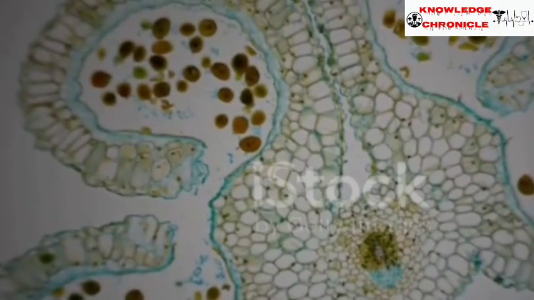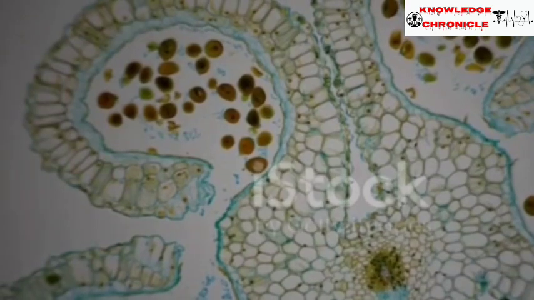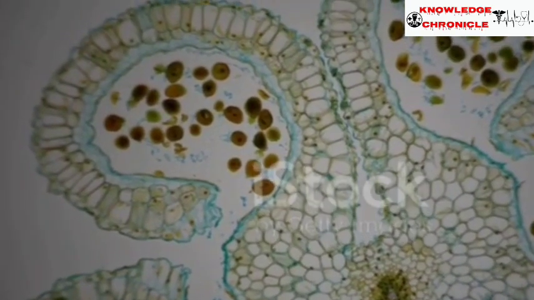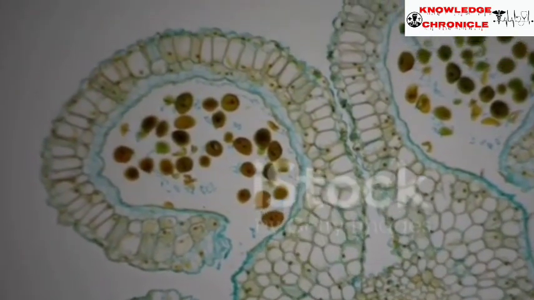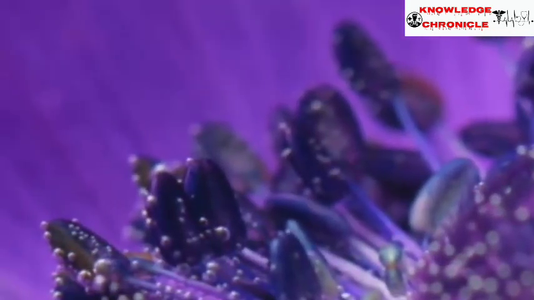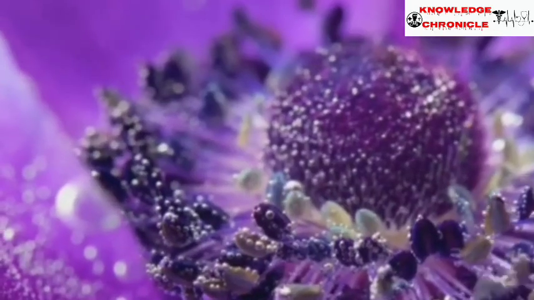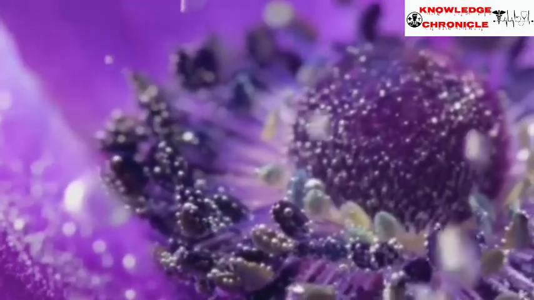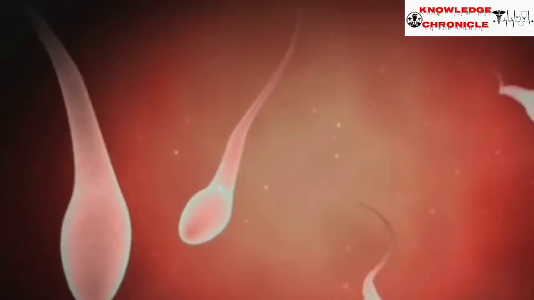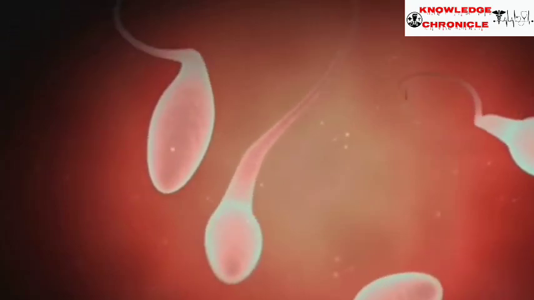In TS view, a microsporangium shows 4 important wall layers. First, the epidermis, the outermost protective layer. Second, endothecium, just beneath epidermis, important for anther dehiscence or opening. Third, middle layers, 1 to 3 thin layers, which later degenerate. And fourth, tapetum, the innermost layer, nourishing the developing pollen. Now, the tapetum is fascinating. It's rich in cytoplasm and often has 2 or more nuclei. Can you imagine? Because it needs to support thousands of growing pollen grains.